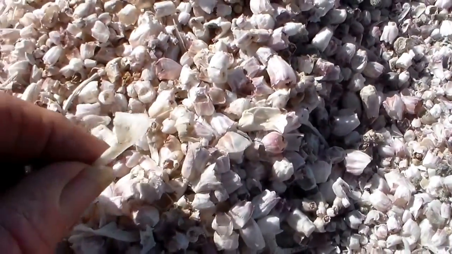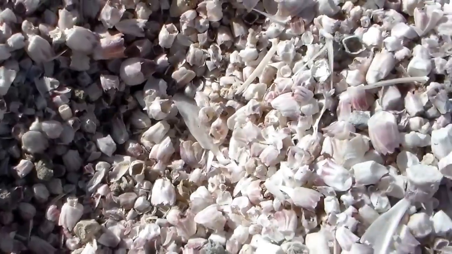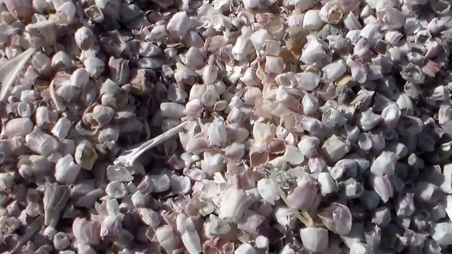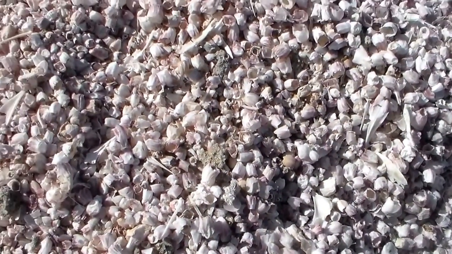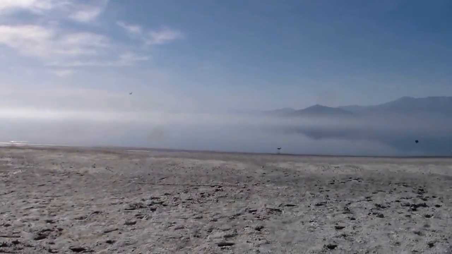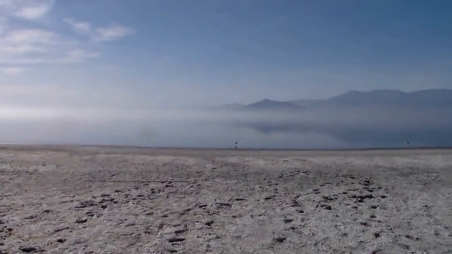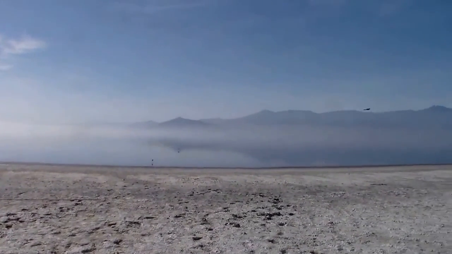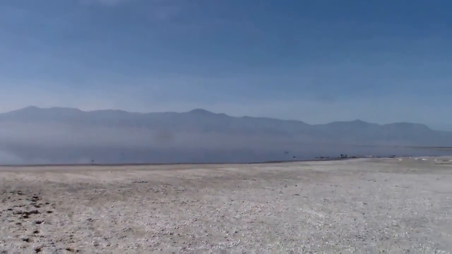Fish bone. I didn't know that there were barnacles in freshwater. Looks like a sandpiper. And other kinds of seabirds.